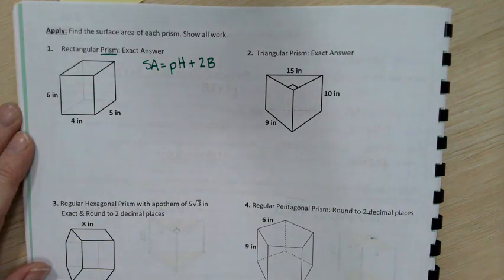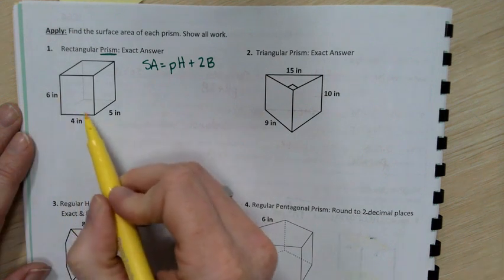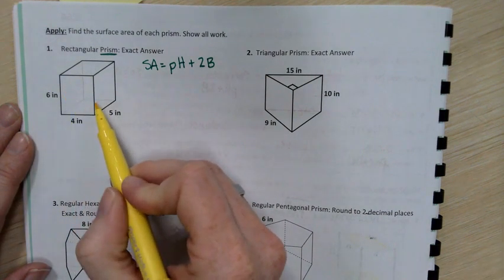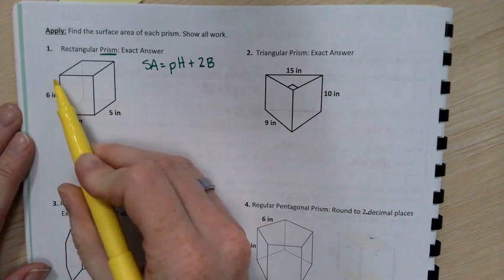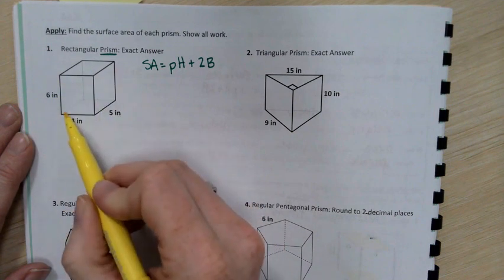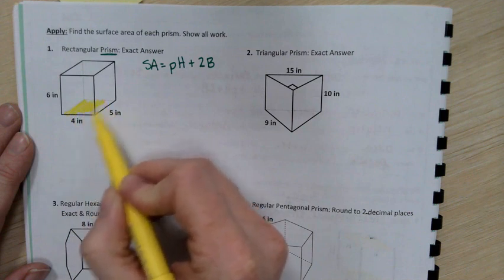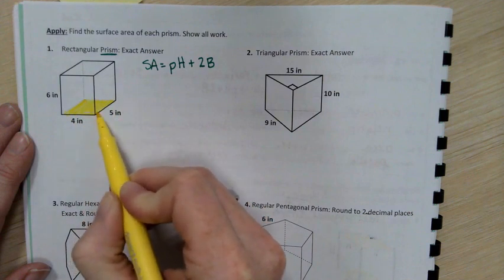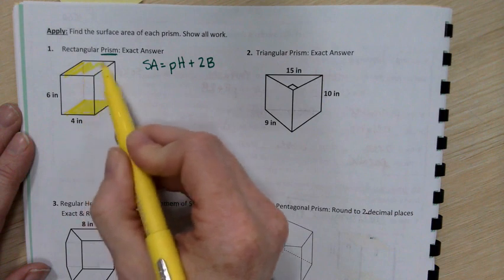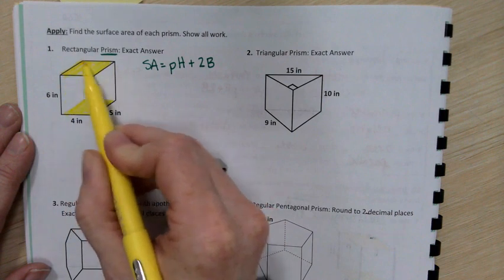That means that I need to pick a base before I move on. So because all of the faces here are rectangular, I could choose the front to be the base if I wanted, or the side. But for most people, they prefer for it to be the bottom of the shape when they can. So we're going to use the bottom, or we could use the top as the base.